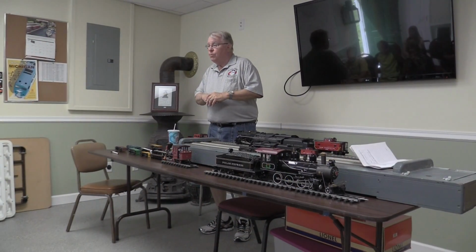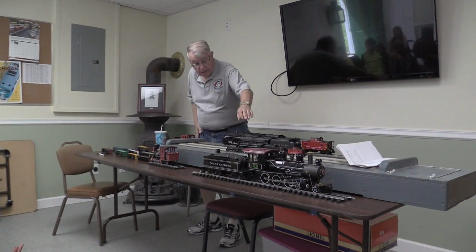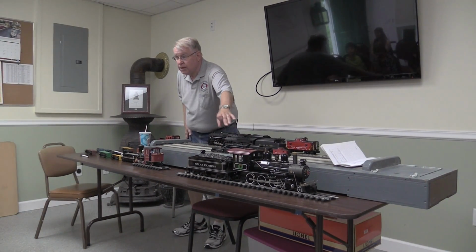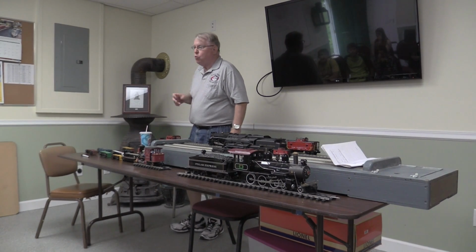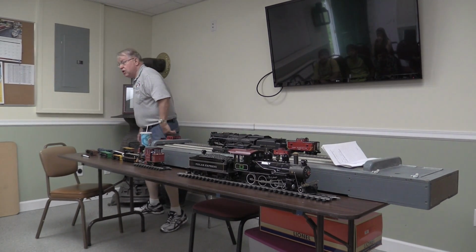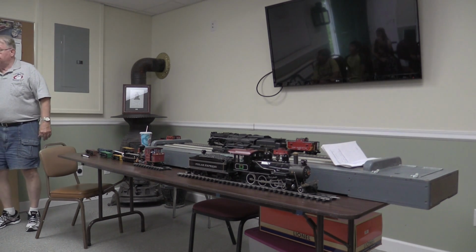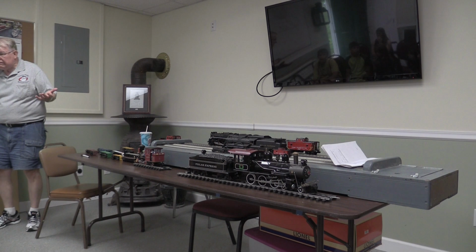Popular for all people modeling trains is this right here, which is the size we had upstairs, is HO. HO scale is 1 to 87. And you actually would write that 1:87. Anyone have any idea what that means?